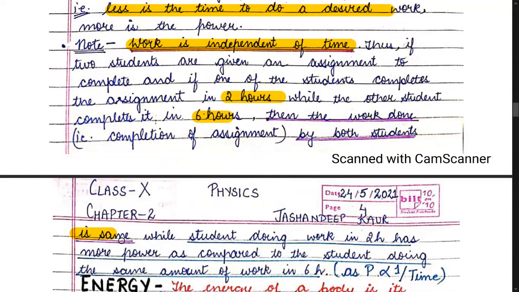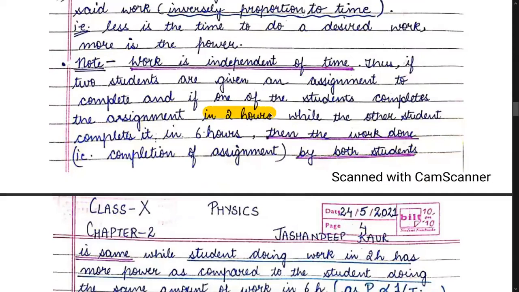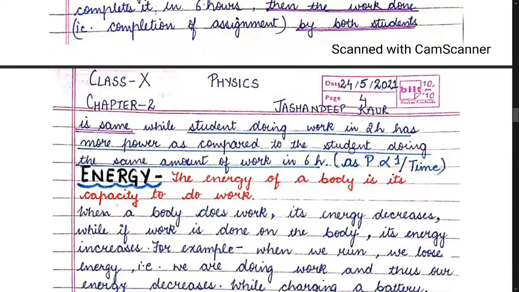So the work done is the same since work does not depend on time. But the first student has done it in less time. That means his power was more as compared to the student who has done the work in 6 hours. Why so? Because power is inversely proportional to time.